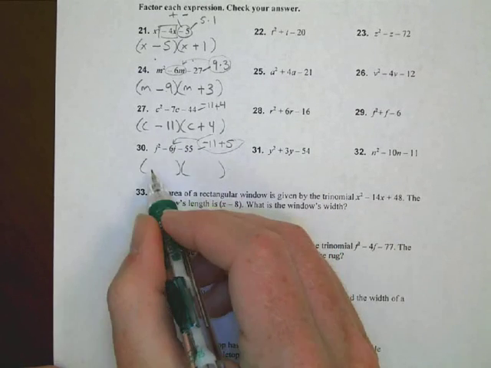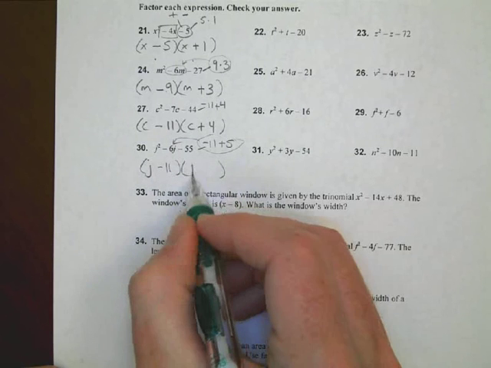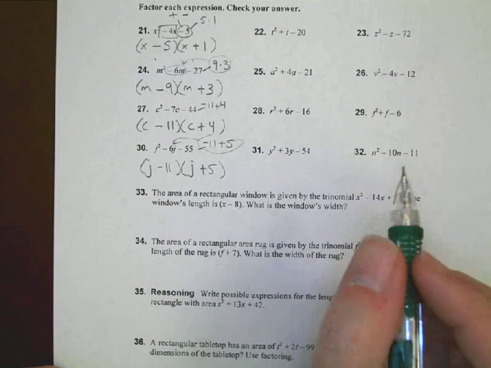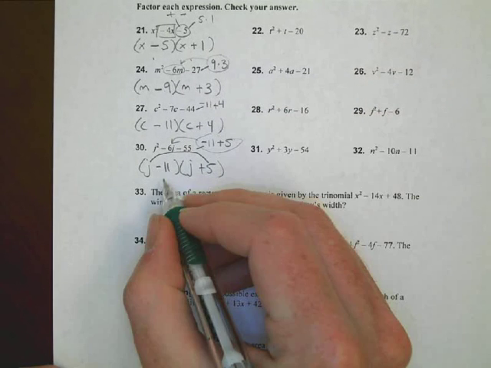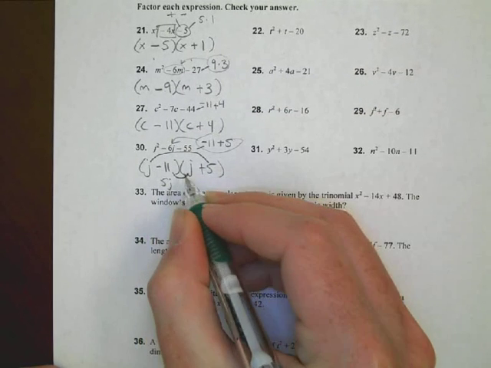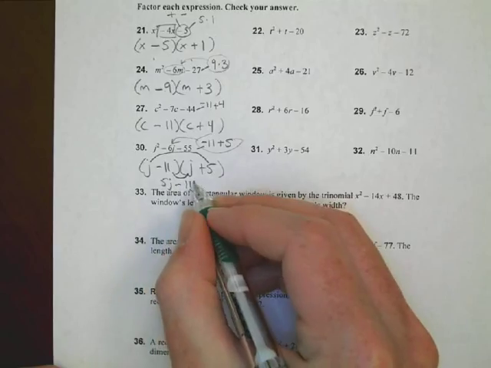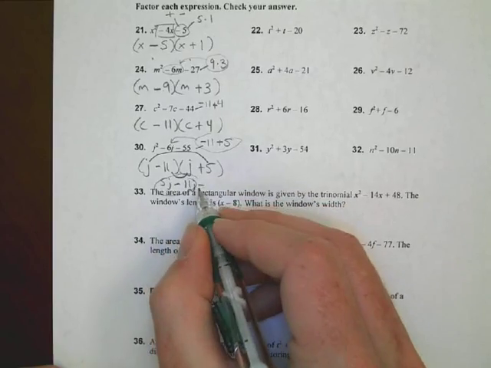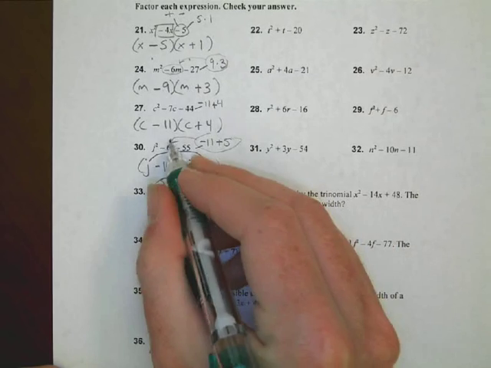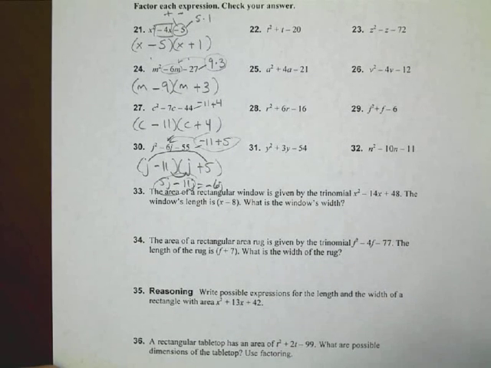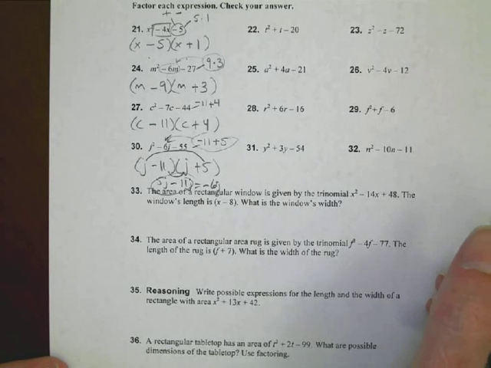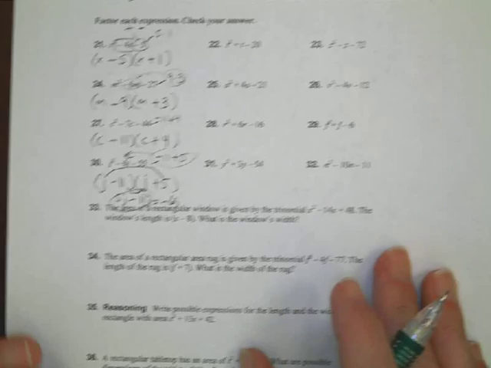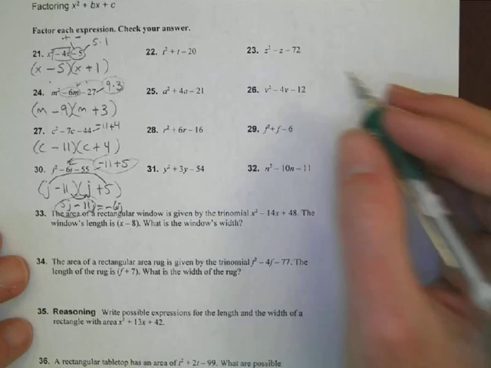So I'll go ahead and write that out. I have j minus 11 and j plus 5. Again, if I want to check the work, I do the outsides, 5j, and the insides, minus 11j, combine them, and that gives me negative 6j, just to make sure I got that right. The other problems are all very similar as well, and that's kind of the idea of what we're going to do. So let's do a couple more just in case you want a few more.